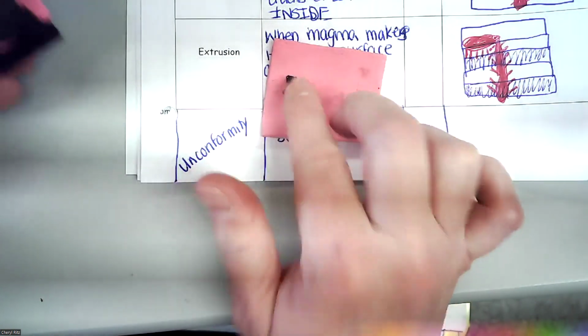Then after a few million years, more sediments might get deposited on top of that, squished together, and you might have a new layer on top. And that just keeps happening over and over again.